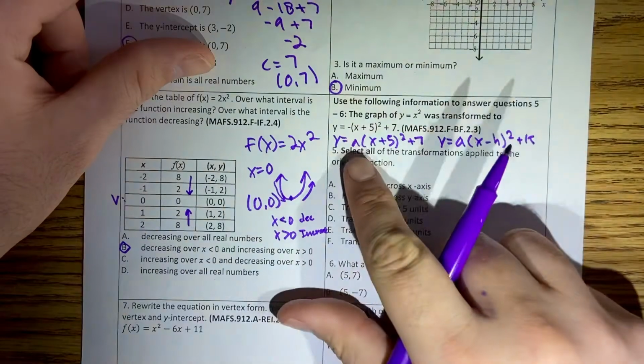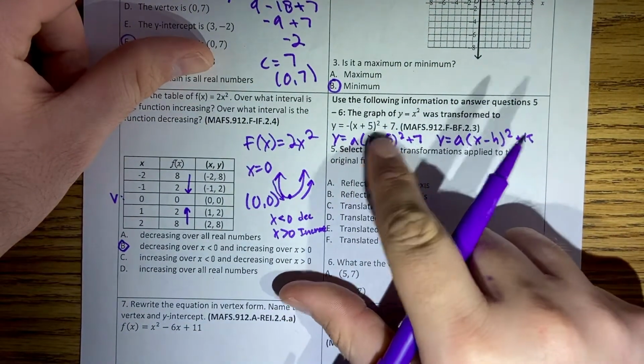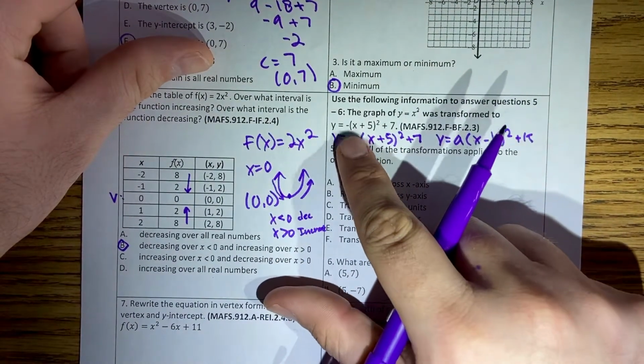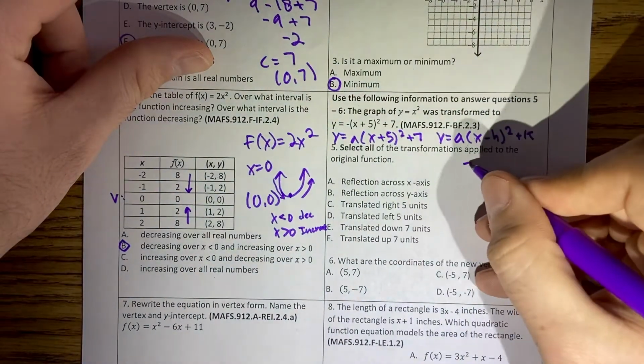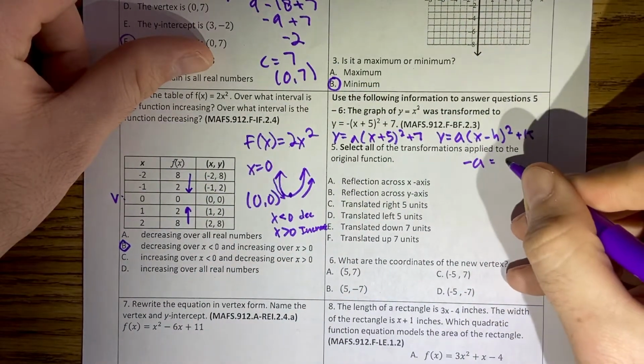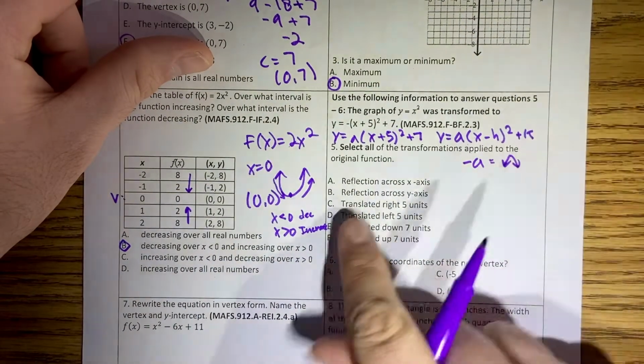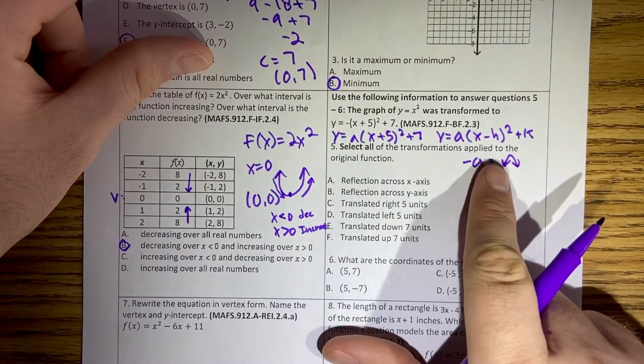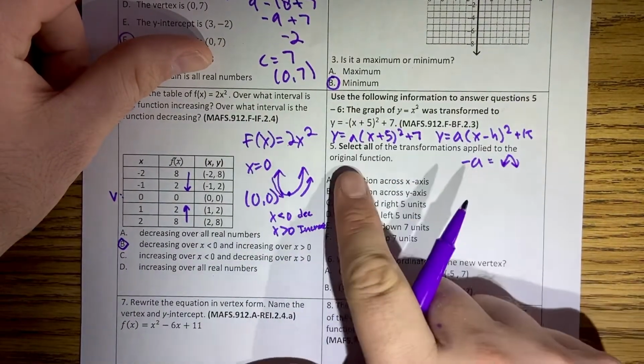So you notice there is no a value in the equation we're given, right? So we can assume that it's just a negative sign, so a is negative 1, so negative a means it goes down. So first question, select all the transformations applied to the original function.